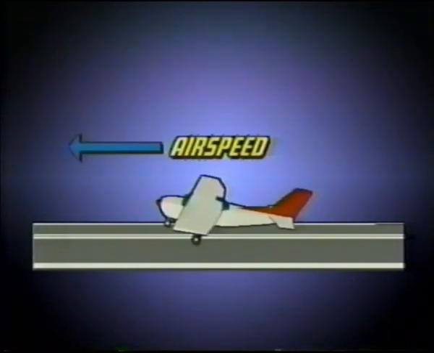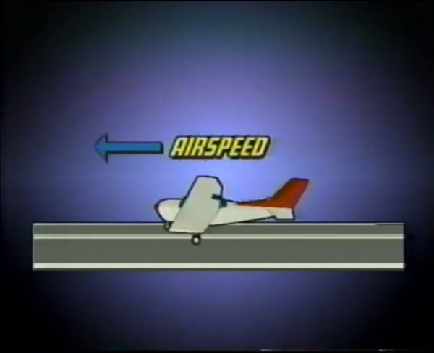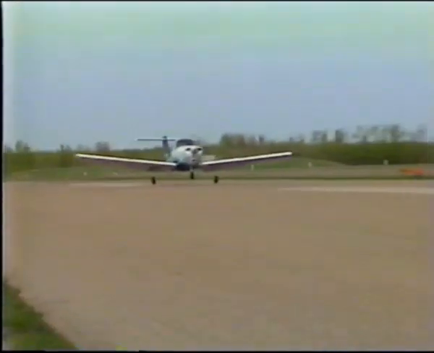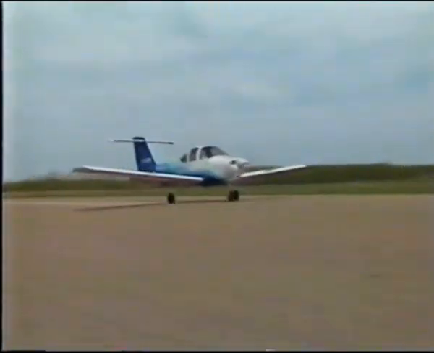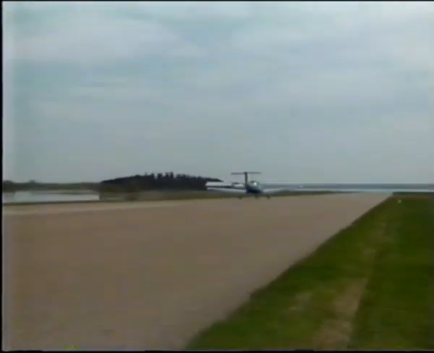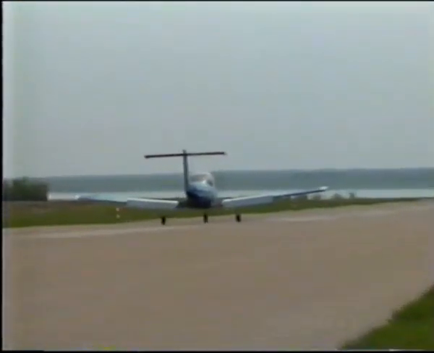In a nose wheel plane, let the nose wheel come down gently on its own as your speed decreases and the elevators lose effectiveness. Keep the aircraft straight and avoid excessive speed, since this tends to put too much stress on the nose wheel and causes wheelbarrowing.